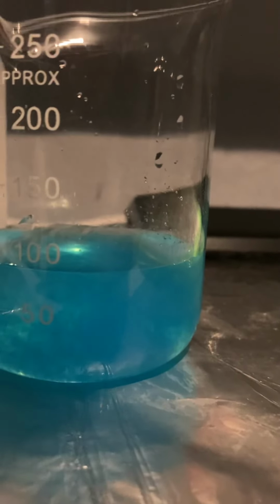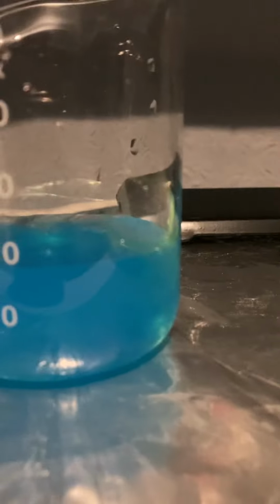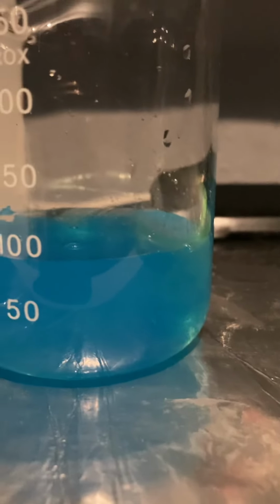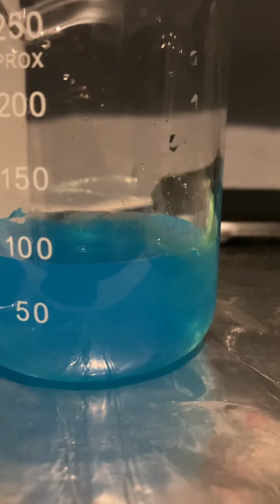So just from changing the sulfate for hydroxides, changed the solubility of copper completely. So yeah, that's a quick video on solubility.